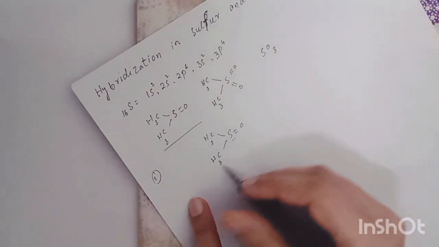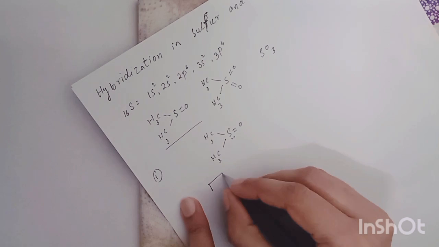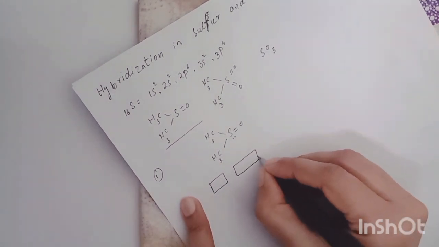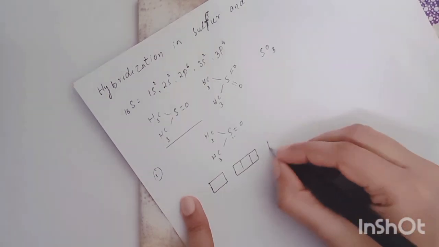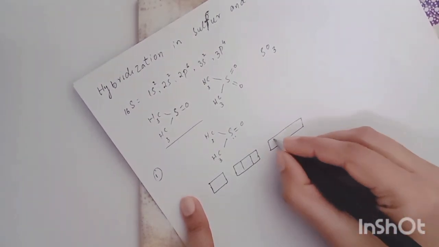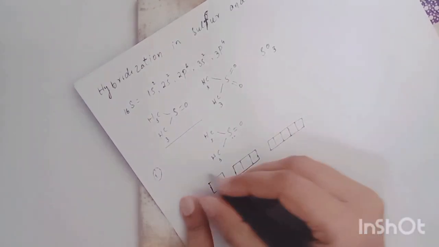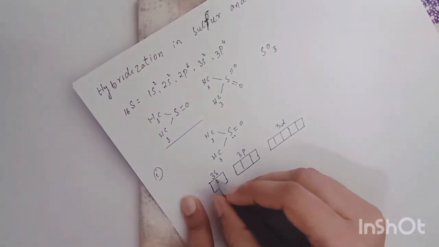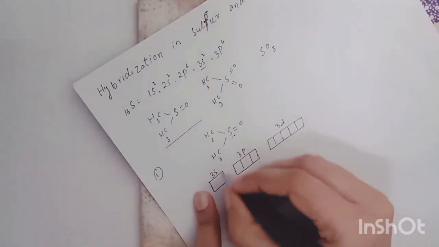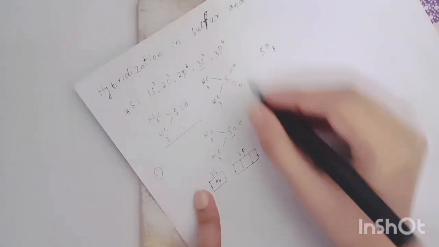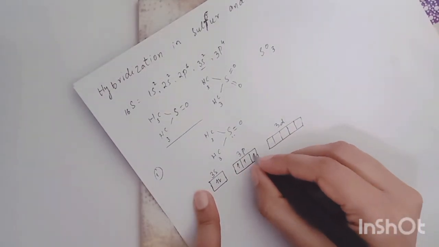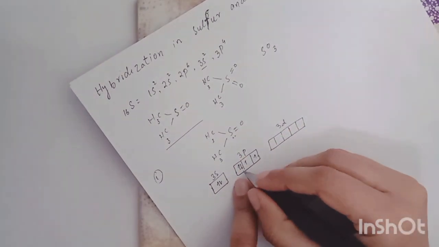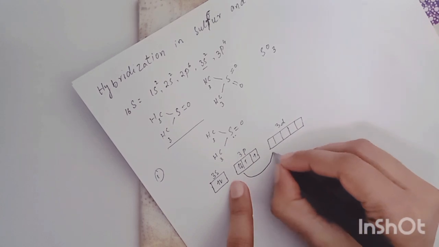So how do we write the electronic configuration of this? If we draw the hybridization of this compound, this is the 3s, 3p and 3d orbitals. 3s has two electrons, 3p has four: 1, 2, 3 and this one is the fourth. Now the electron from the 3p orbital moves to 3d.